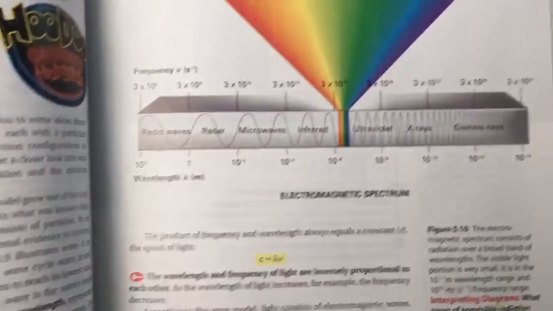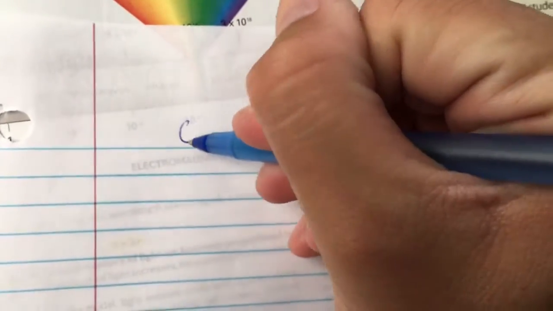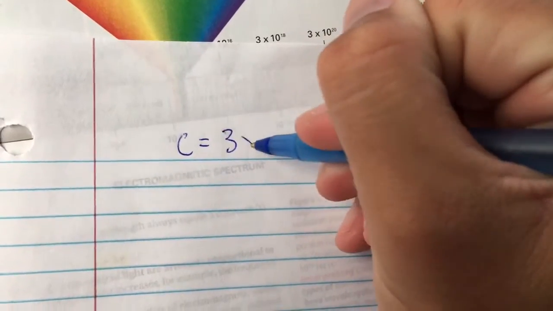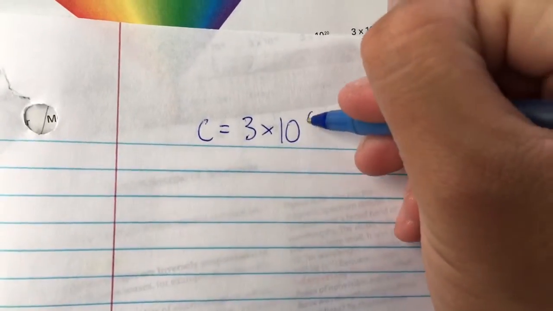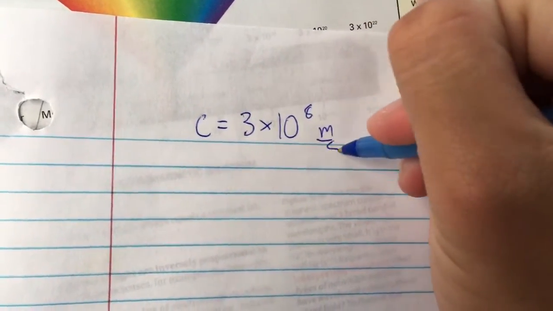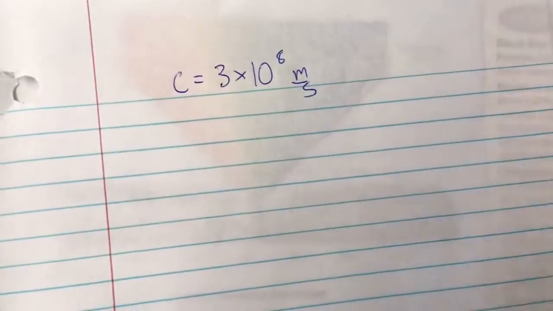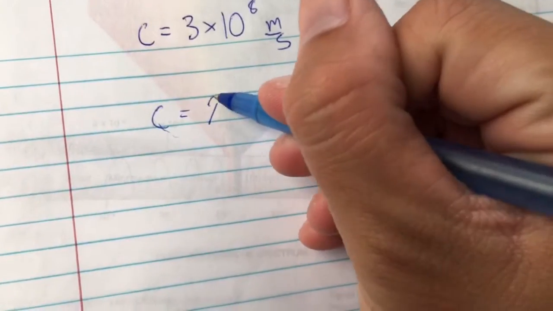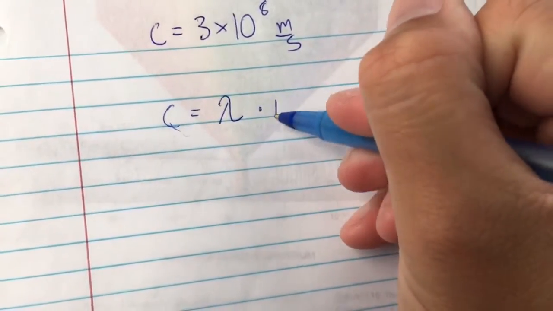On a question on a test, it will be like this. The speed of light is always this fast: c is equal to about 3 times 10 to the 8th meters per second. And the formula is always c equals wavelength times frequency. You have to get used to this. This is wavelength, this is frequency.